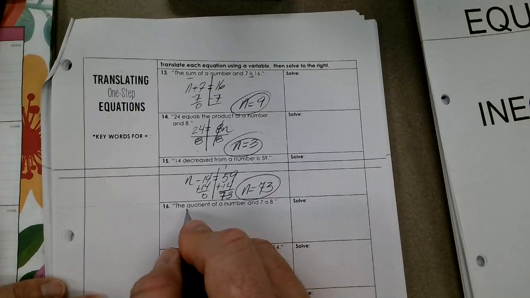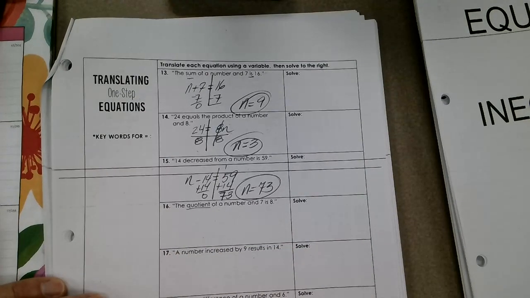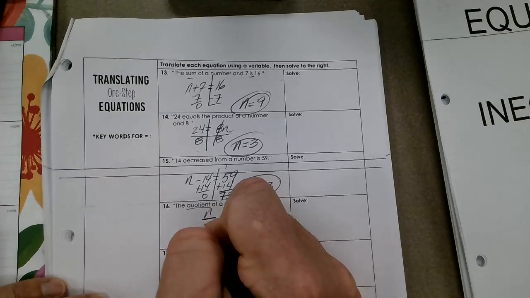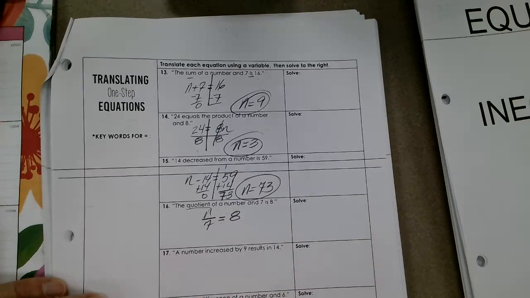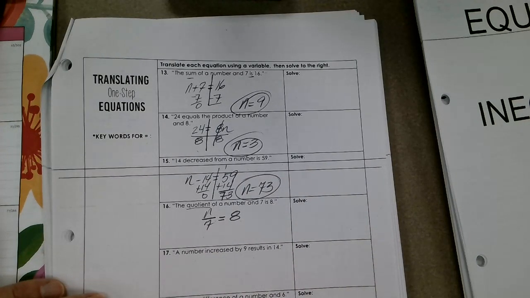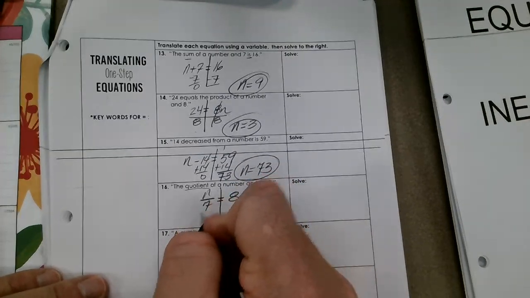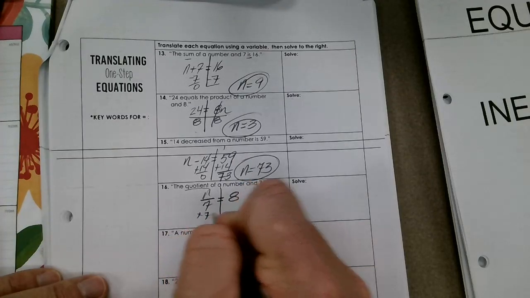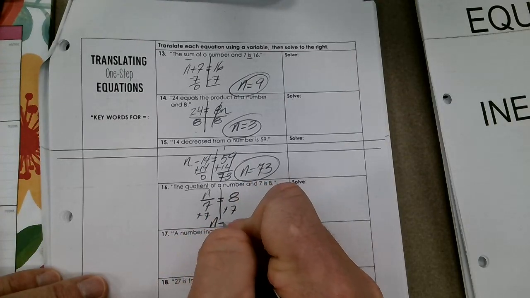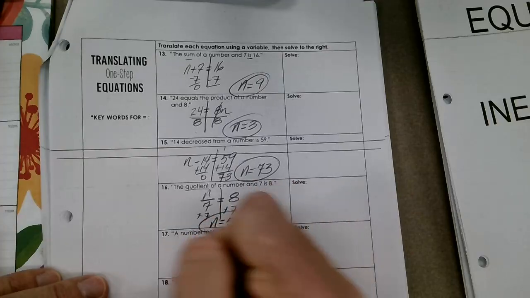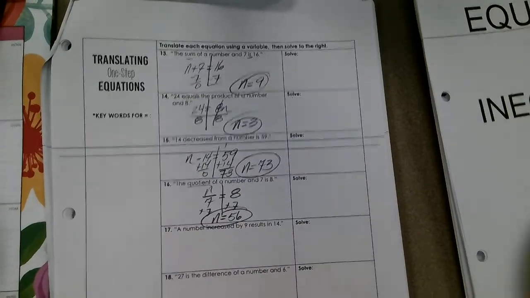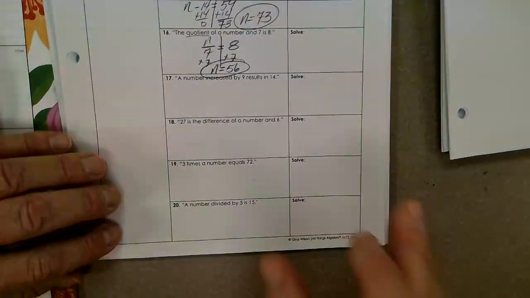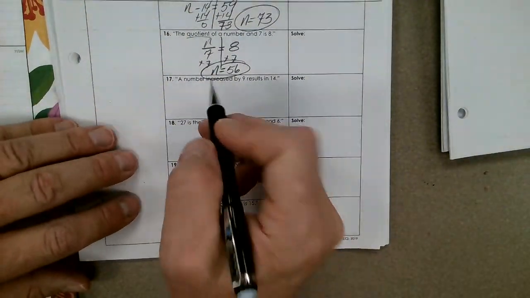Continue. The quotient, to divide. The quotient of a number and 7 is 8. So I'm going to balance beam this. Opposite of division is multiplication. N's going to come down, and that's going to equal 56. Just doing the opposite operation.